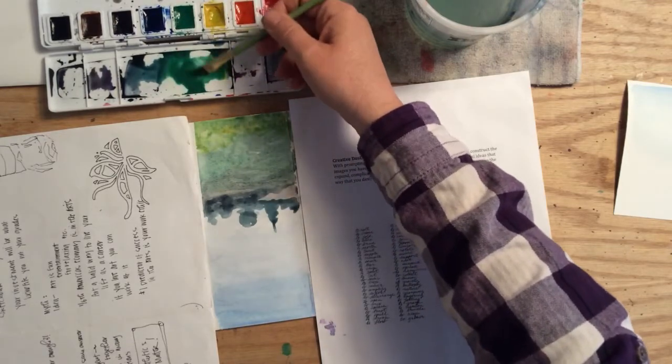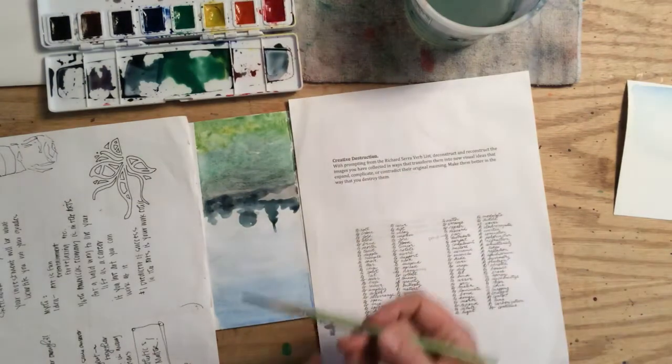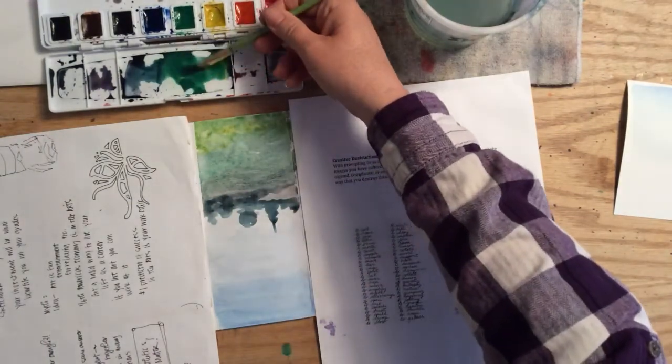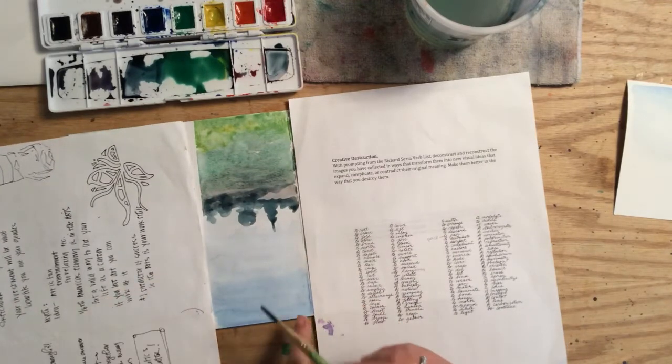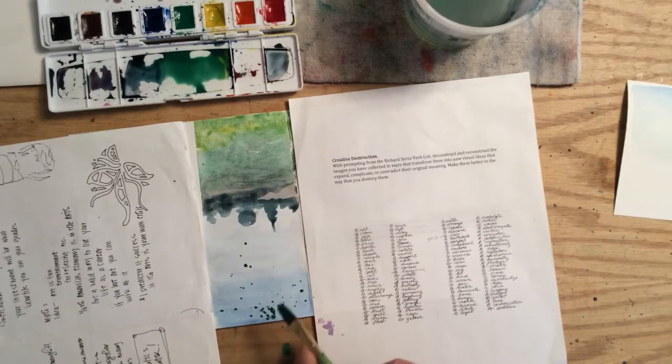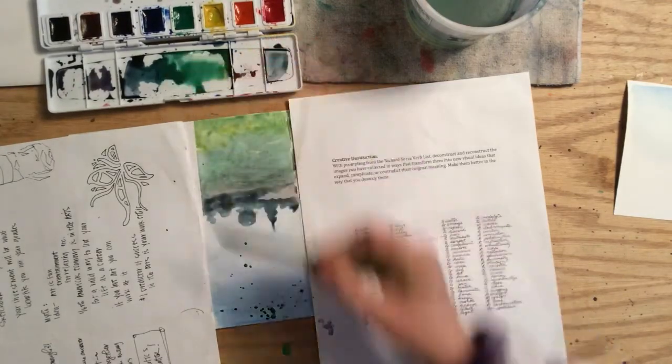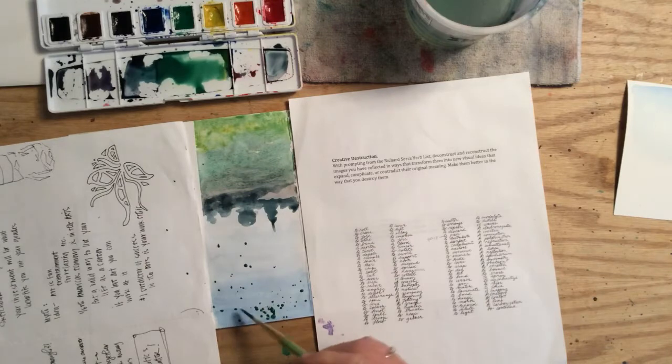If you happen to have an old toothbrush, this works with an old toothbrush too, but I'm going to try to get my paintbrush as full as I can with this painty water. And here's the reason why I blocked this. I want to put leaves up top. So I'm going to splatter them. I'm going to splash the paint on here.